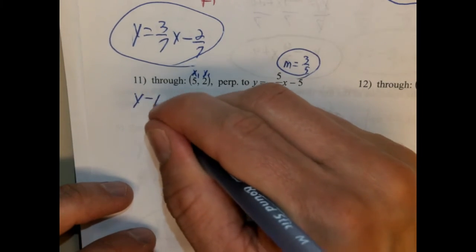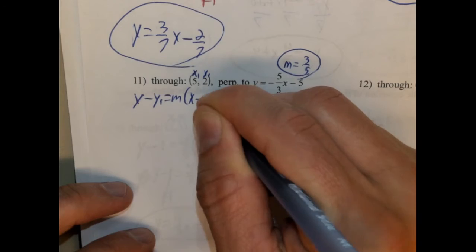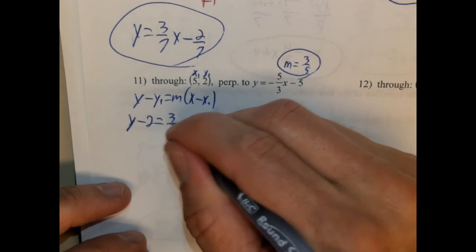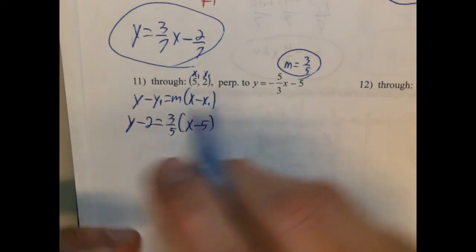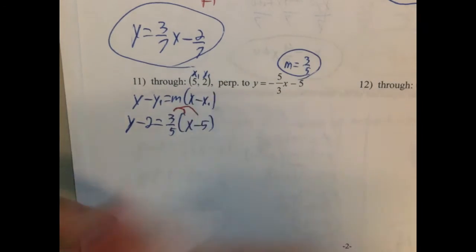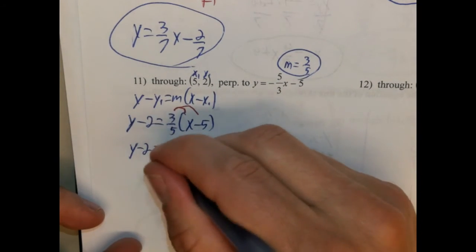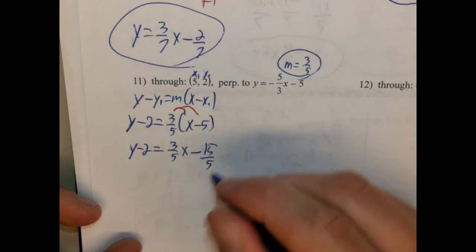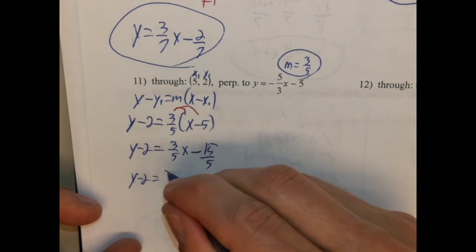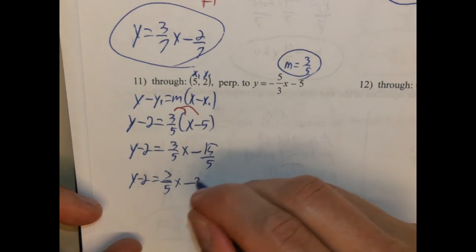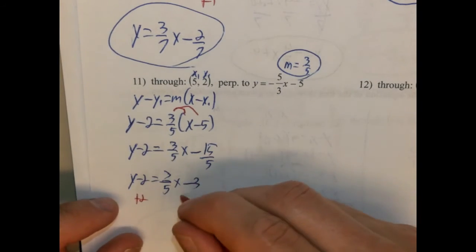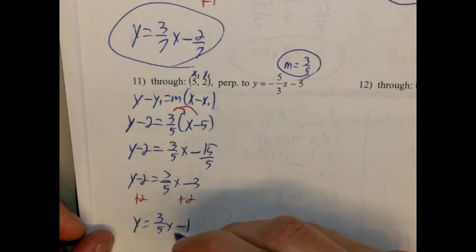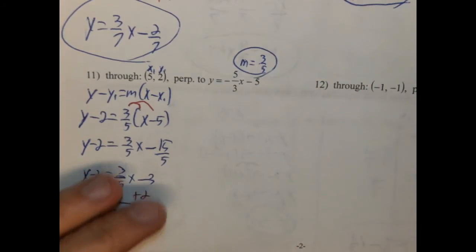Okay. Y minus y1 equals m parentheses x minus x1. Y minus 2 equals 3/5 parentheses x minus 5. So y minus 2 equals 3/5 x minus 15 over 5. We're going to change it to 3. So y minus 2 equals 3/5 x minus 3. We're going to add 2 to both sides. Y equals 3/5 x minus 1. Very good. Last one. Here we go.